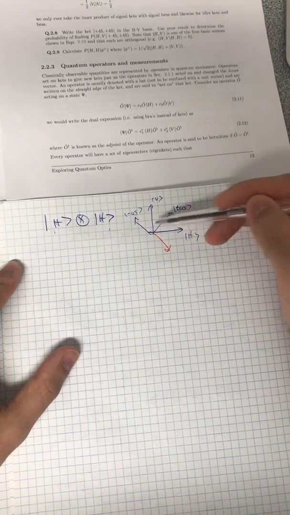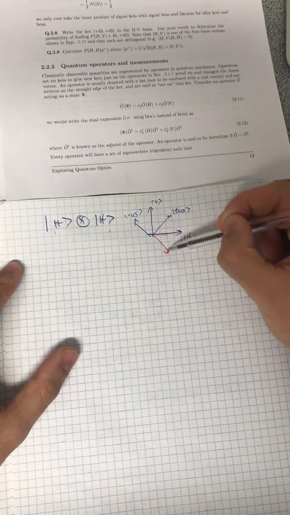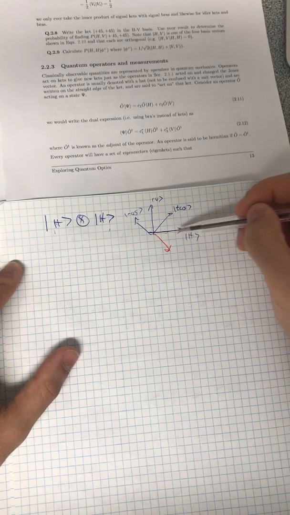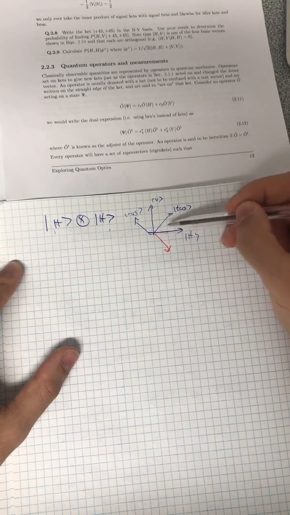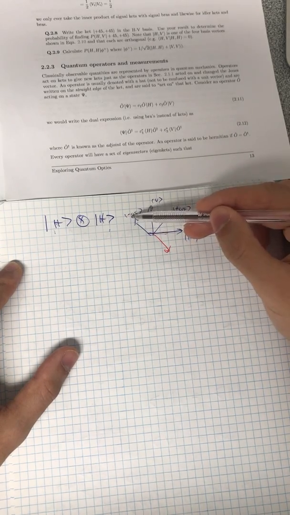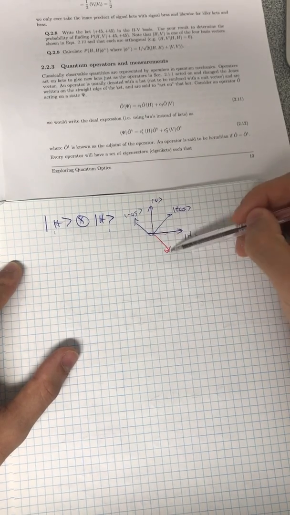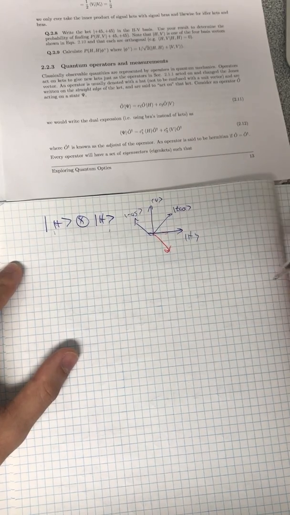So this would be, you know, like a bit of H, like that, and then a bit of V, like that. This one would be probably no 45, because it's orthogonal to 45, and it would just be a negative 45, right? That's how I describe this in the 45 basis, all right?